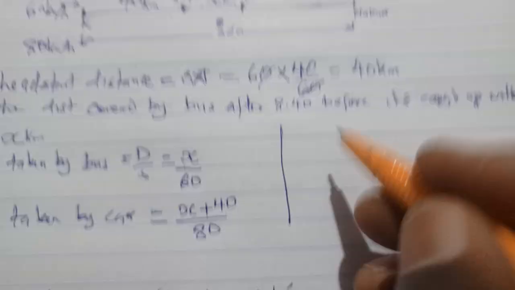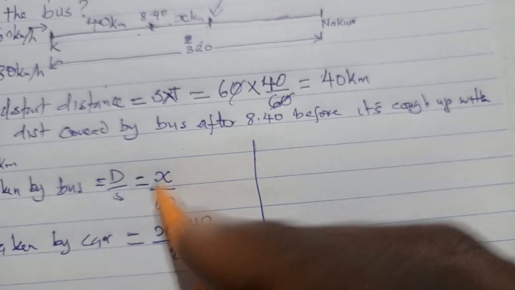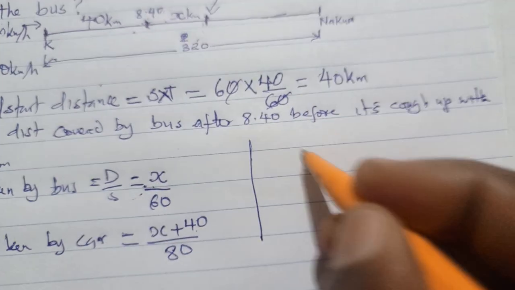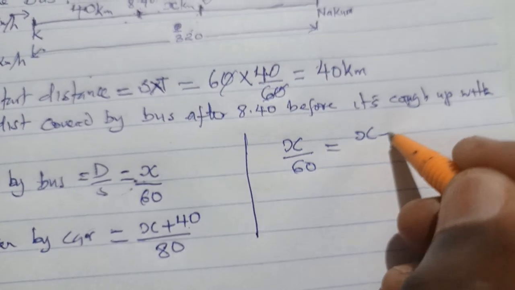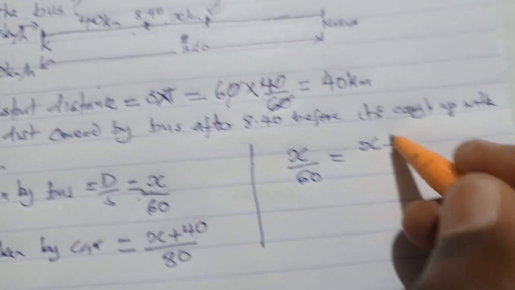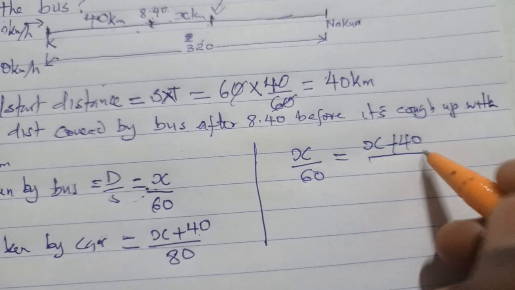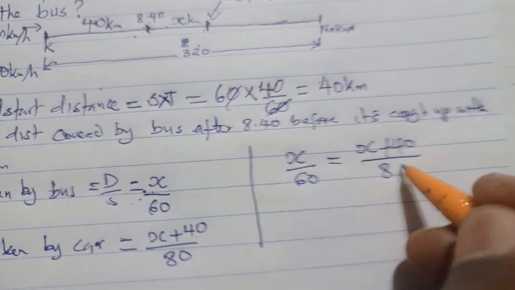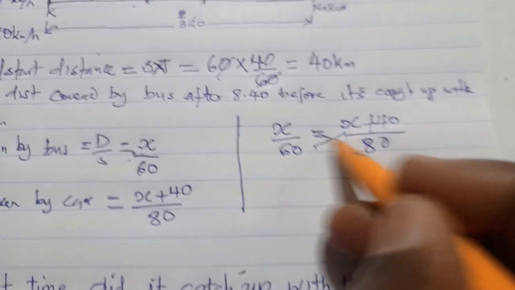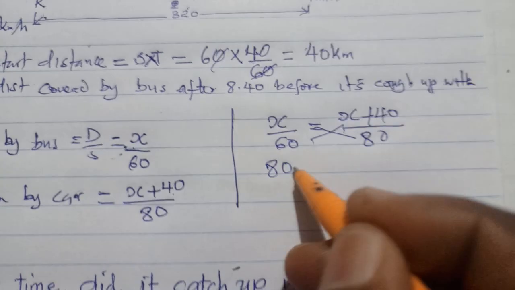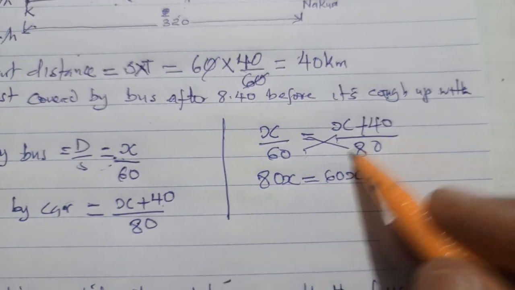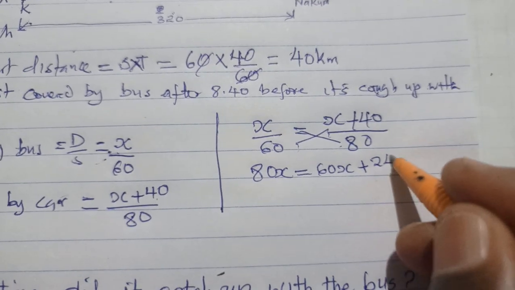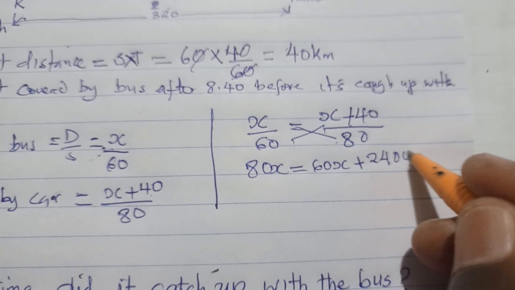So we form an equation. These two times are equal. So we'll have x over 60 is equal to x plus 40 over 80. When you do your cross multiplication, you'll have 80x is equal to 60x plus 2,400.